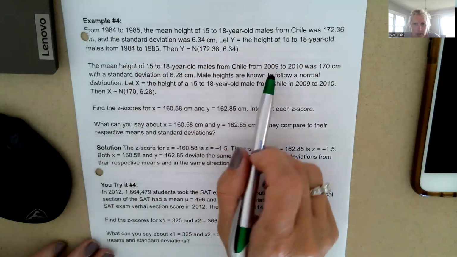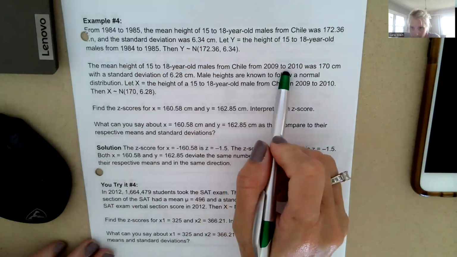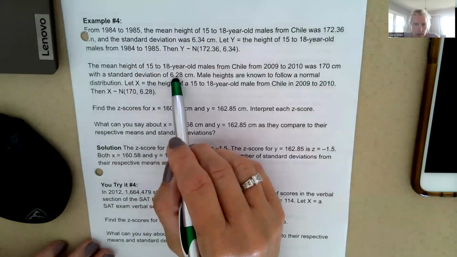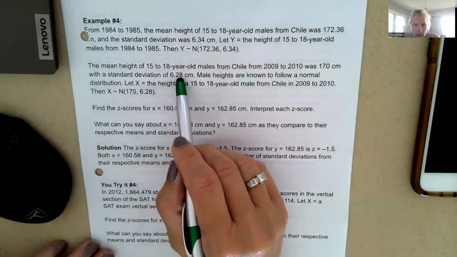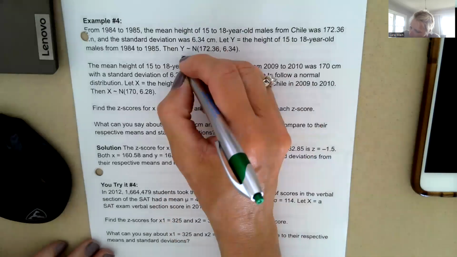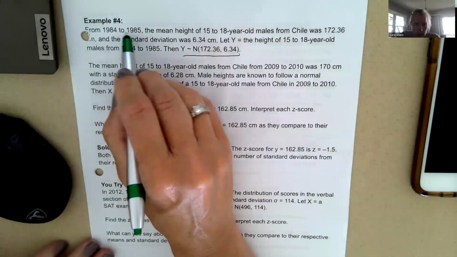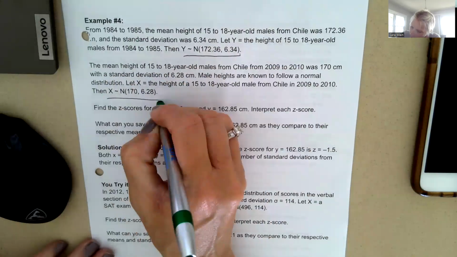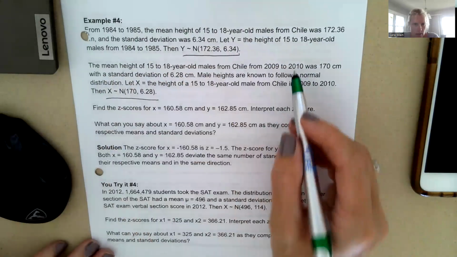Then in 2009 to 2010, they were only 170 centimeters with a standard deviation of 6.28. So Y follows the distribution for 1984 to 1985, and X follows the distribution that we just looked at for 2009 to 2010.